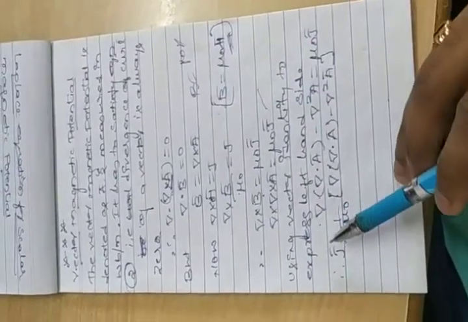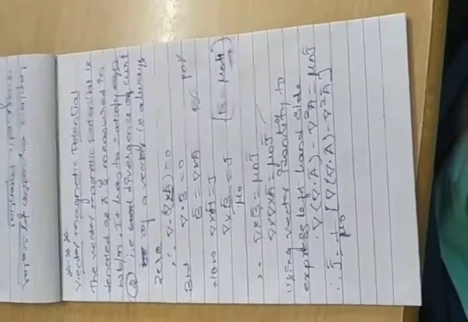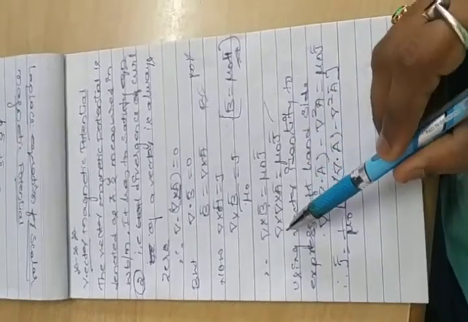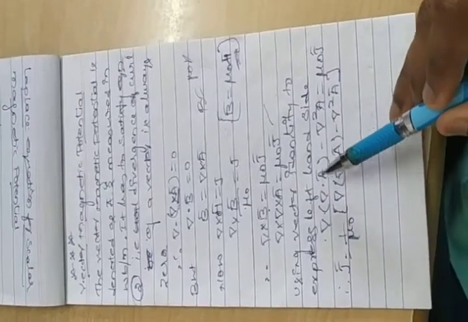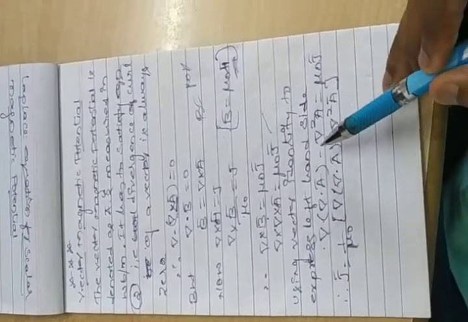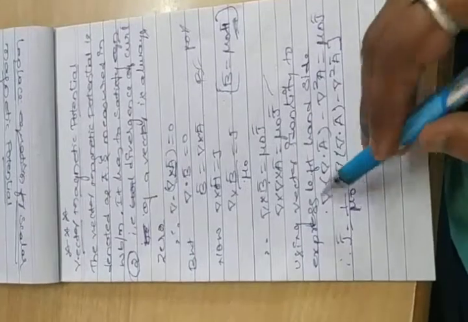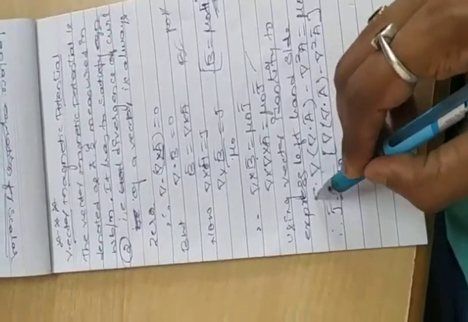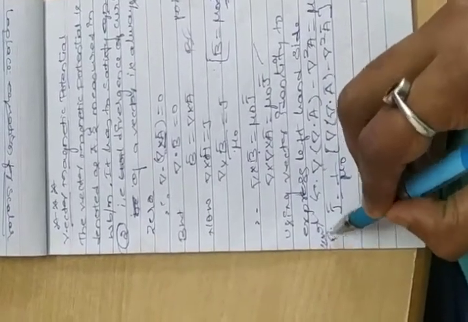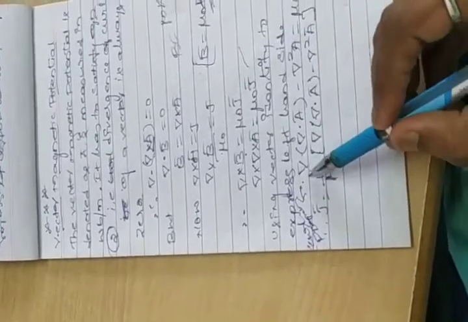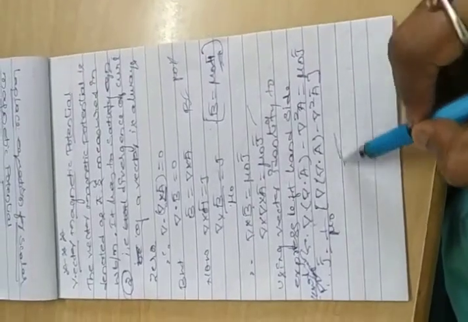Next, using a vector identity to expand the left hand side. I have taken this from the curl property: del cross del cross A can be written as del of del dot A minus del square A, which is equal to mu naught into J. This is the final equation.